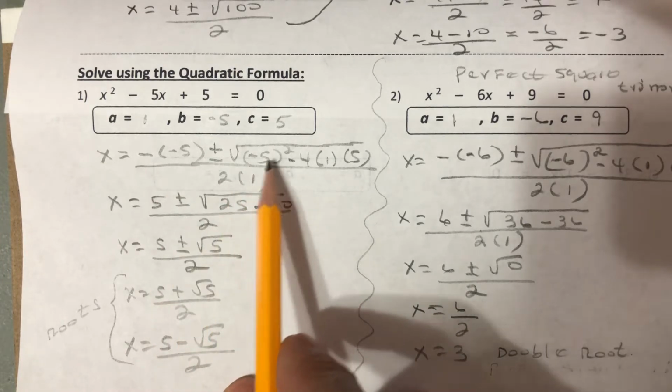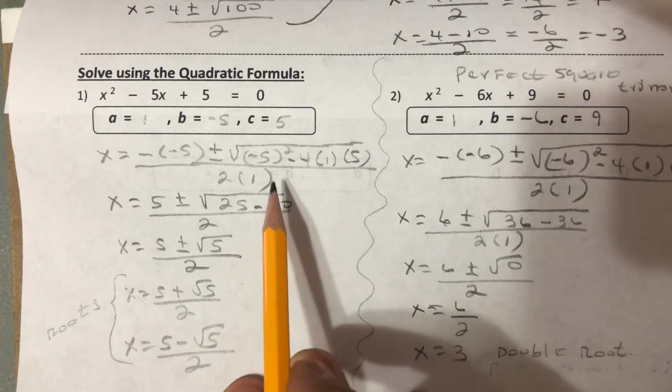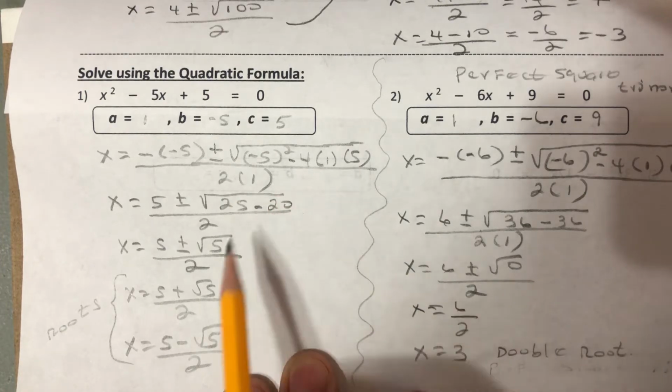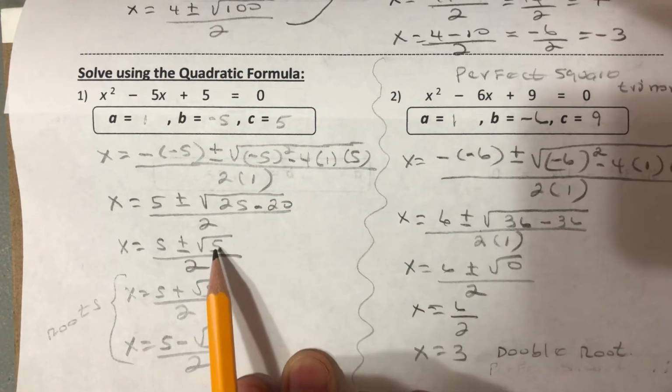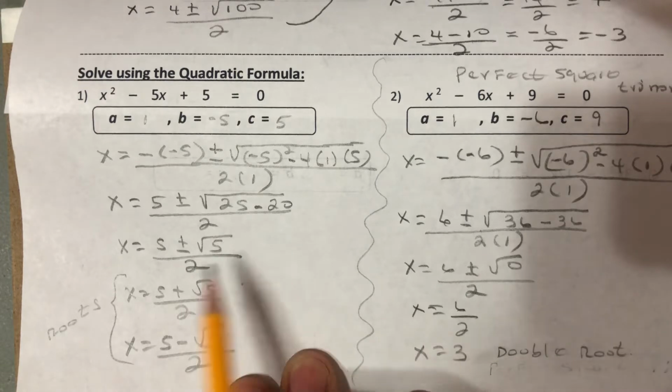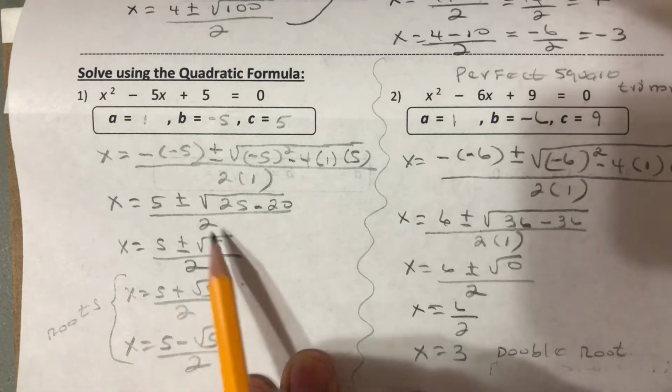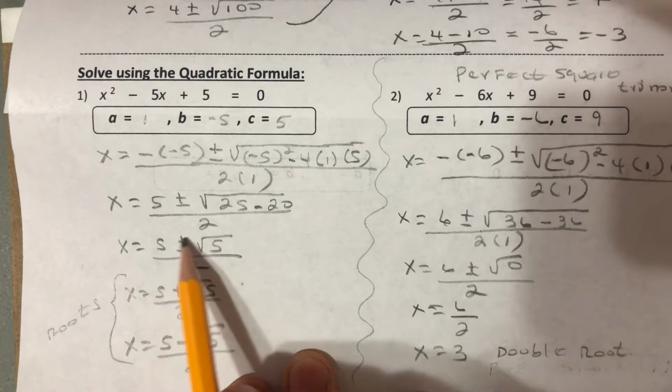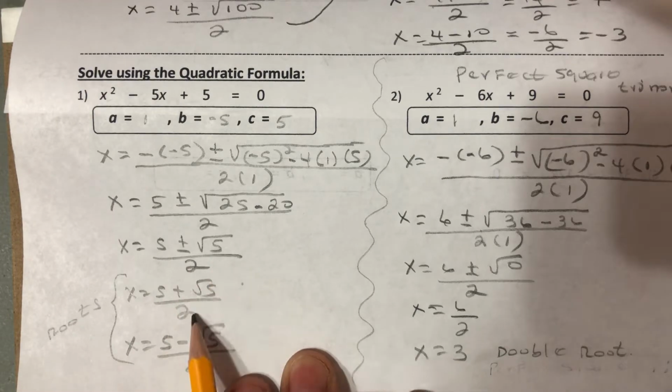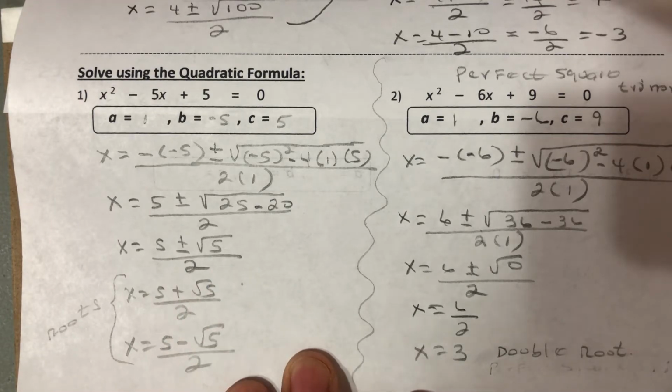radical 5. 5 squared is, negative 5 squared is 25. And negative 4 times 5 is negative 20. So when you solve the radical, you have radical 5. That's not a perfect square, so you're just going to leave it like that, okay? So what you do, you split it. You put 5 plus positive radical 5 divided by 2, and 5 minus radical 5 divided by 2.